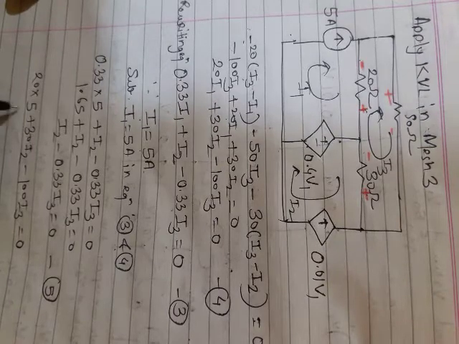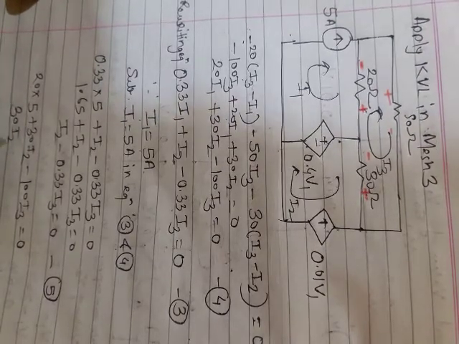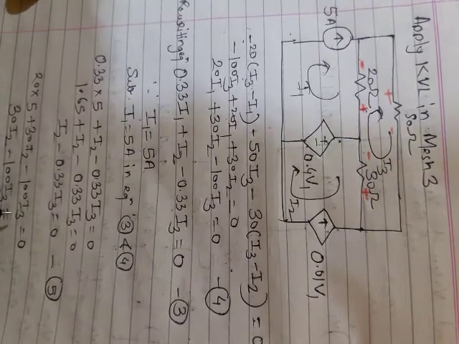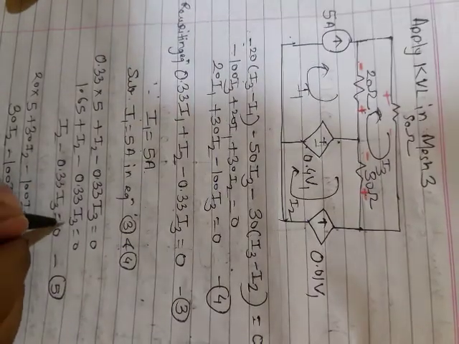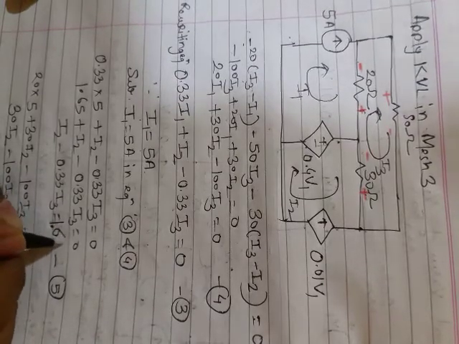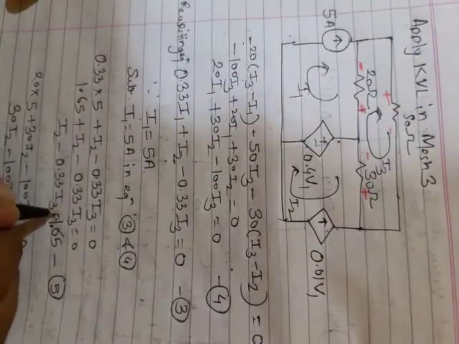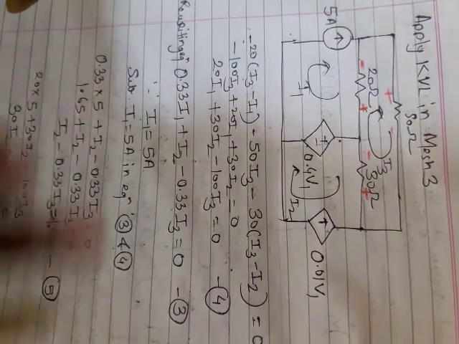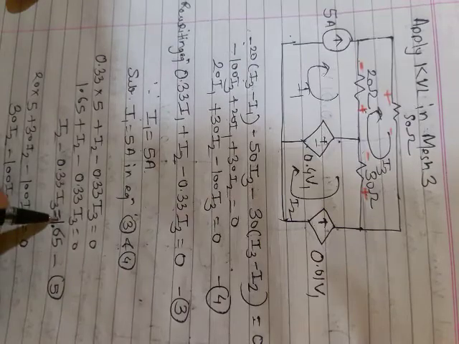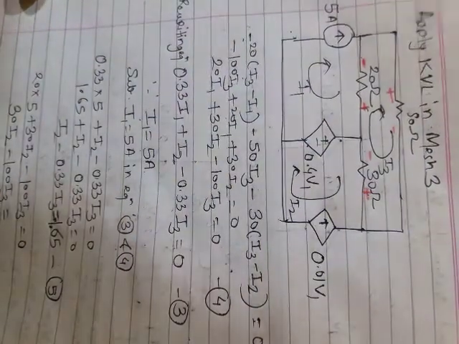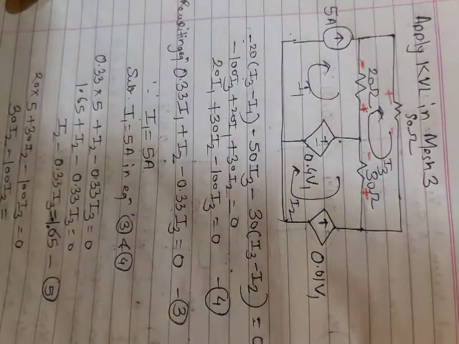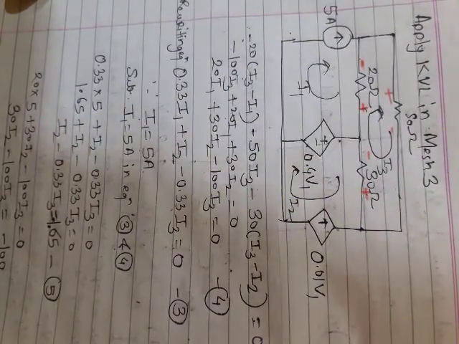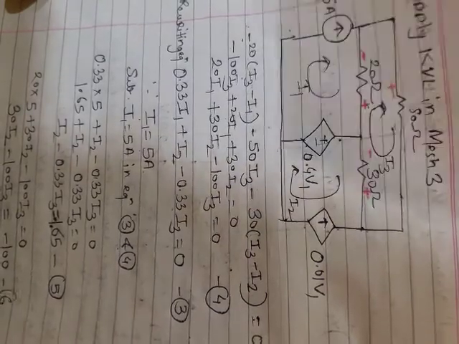So here you will get 30 I2 minus 100 I3 equal to minus 100. This will go to the right side. This is equation number 6.